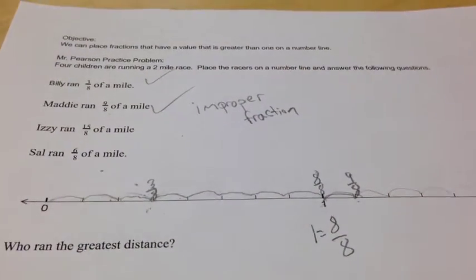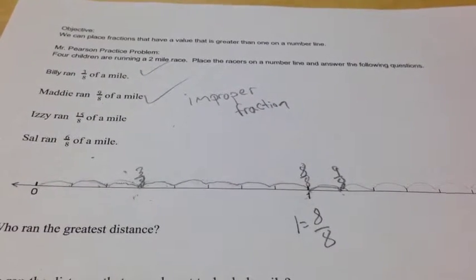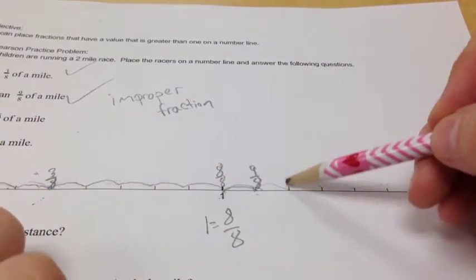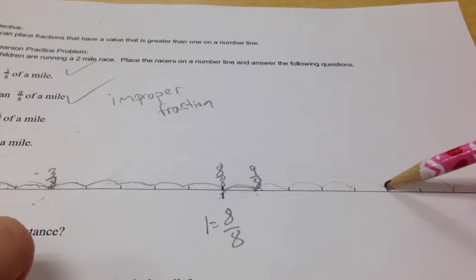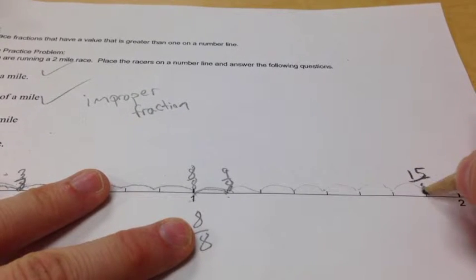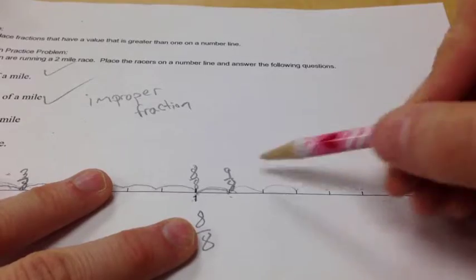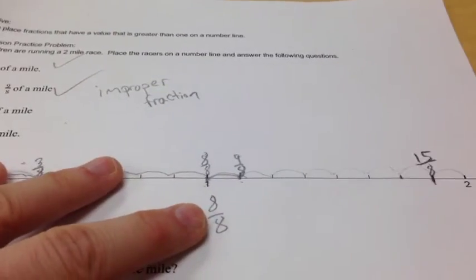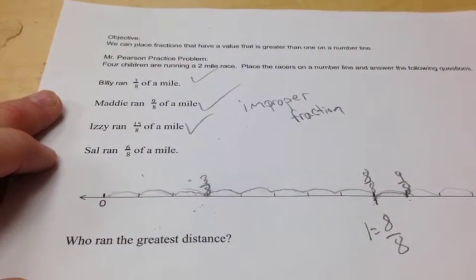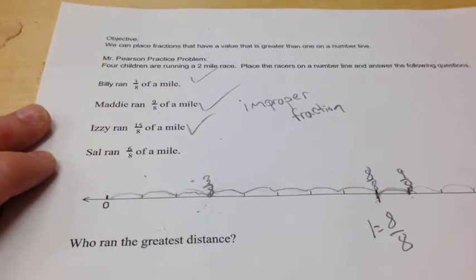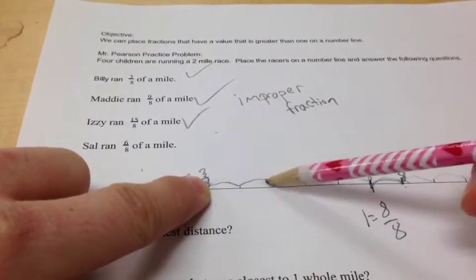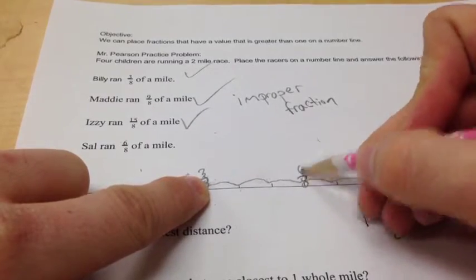Okay, check Billy, check Maddie. Next, Izzy ran 15/8. Holy smokes! I don't have to start all the way at 0, because I already know this is 9/8. So I could go 9/8, 10/8, 11/8, 12/8, 13/8, 14/8, 15/8. Wow. Notice how I'm putting it right here on the tally mark, counting the distance that we're moving each time. And now, last, Sal. Sal ran 6/8 of a mile. Oh, here's 3/8. So I can continue to go 3/8, 4/8, 5/8, 6/8. Good job, Sal. I believe in you, Sal.